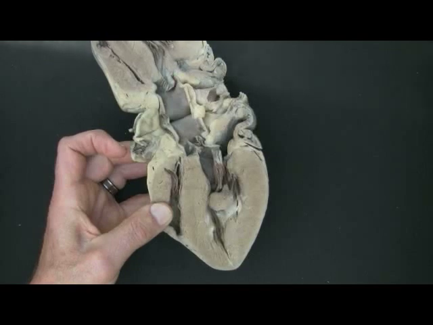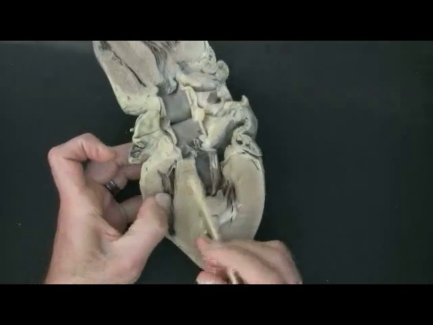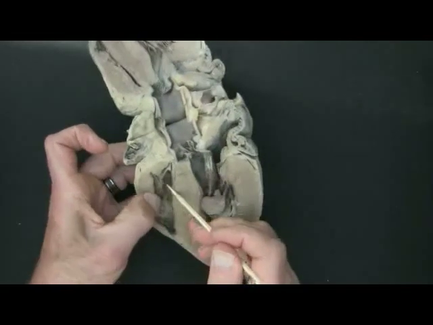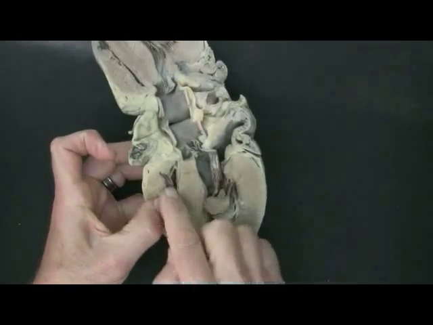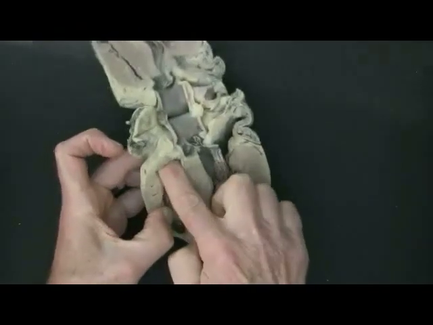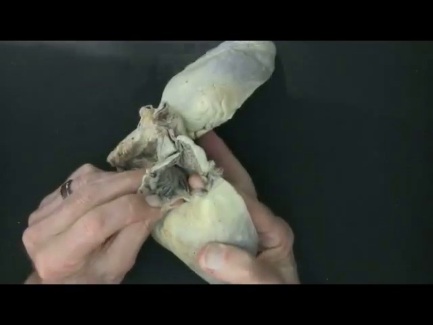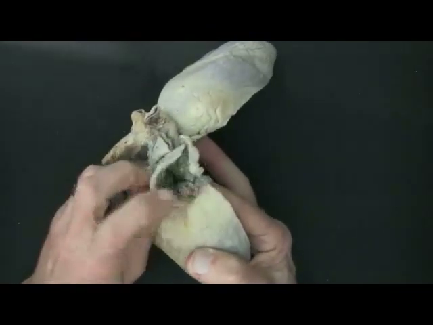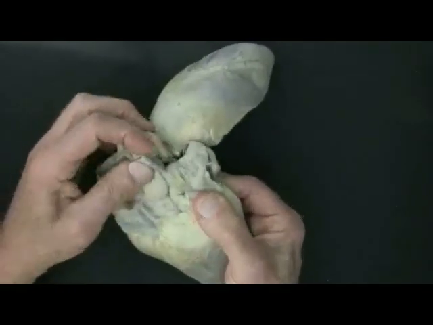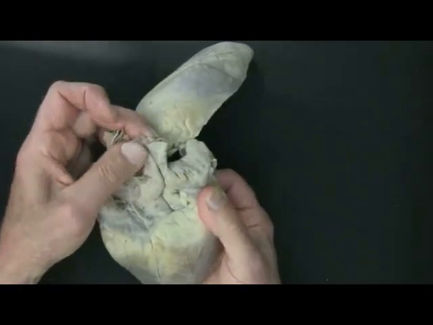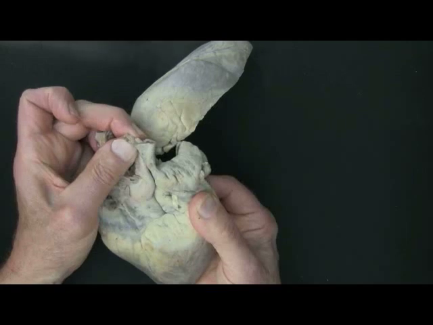Turning our attention to the right side of the heart, we see the right ventricle, and the valve at this location would be the tricuspid valve. Using my finger, I can move against that valve and actually find way into this chamber, which is the right atrium. Coming into the right atrium from above, you'd expect a vessel here. This is the superior vena cava.